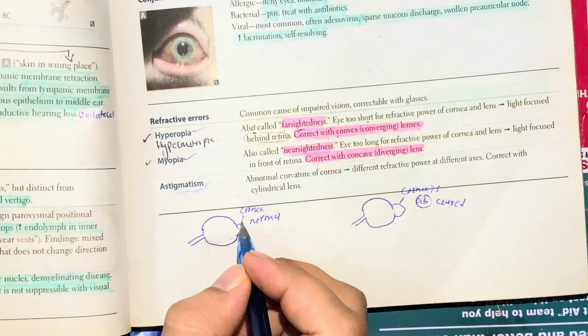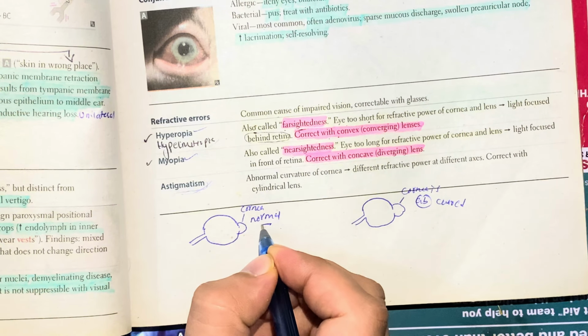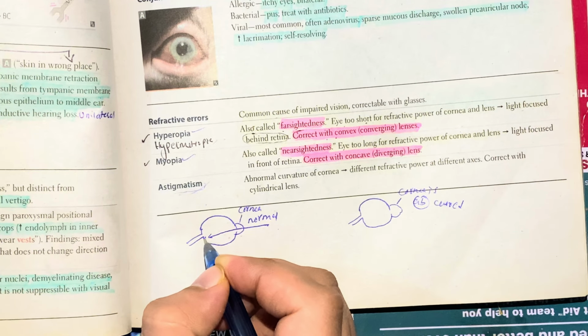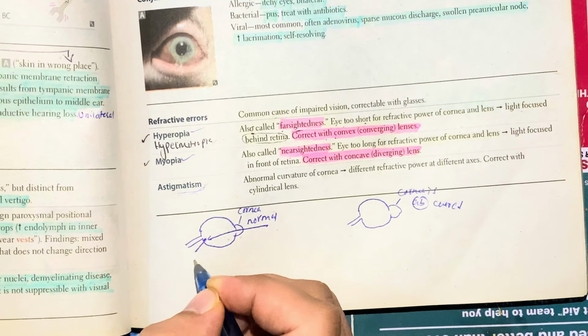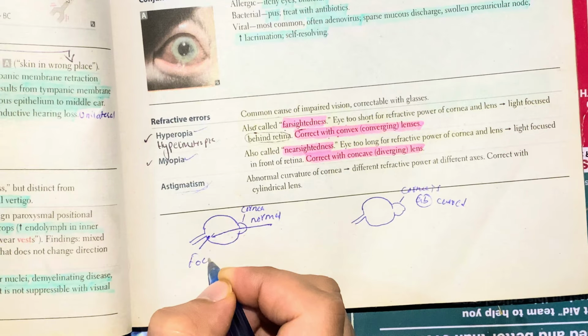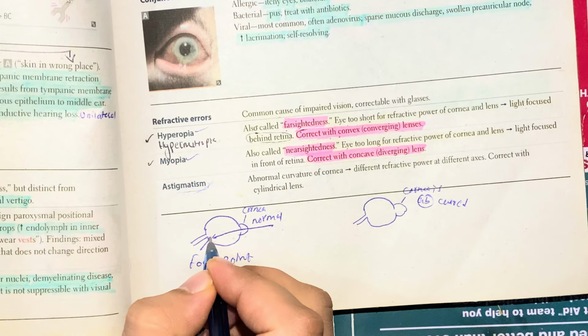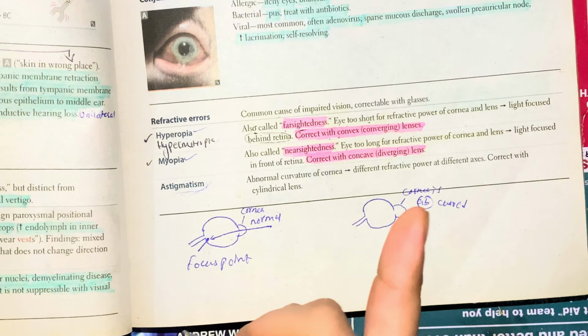For example, in the normal cornea, when the light comes, the light focuses here. यहाँ पे एक इमेज बनता है, this is the focus point of the light energy, and only one image is formed.